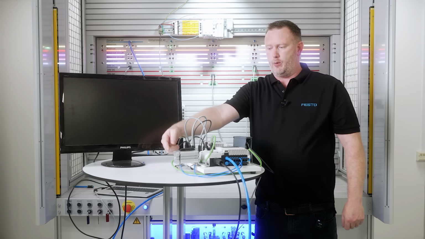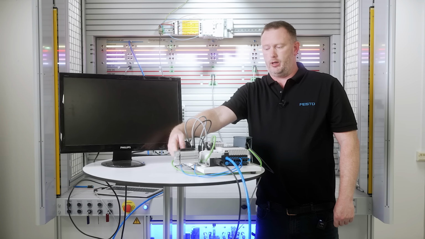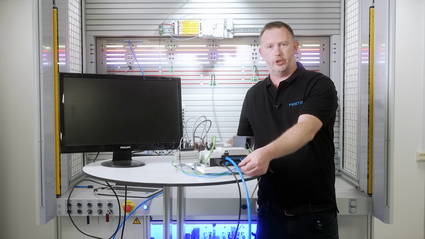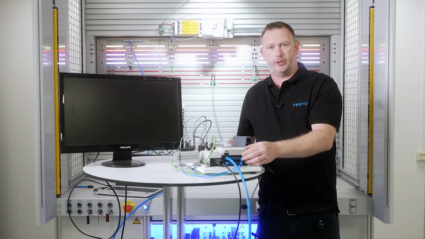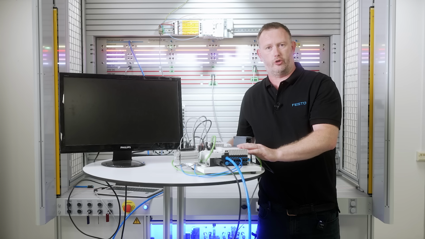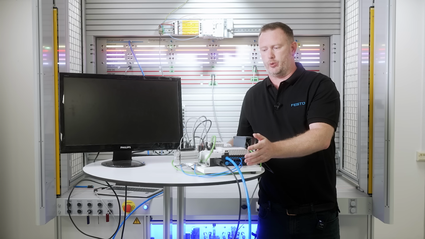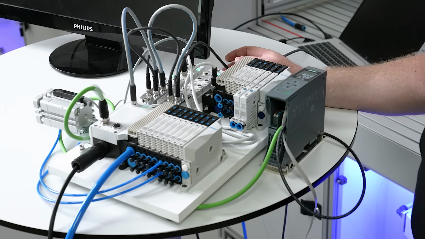On the rig here we have a pneumatic cylinder. From this cylinder we have the pneumatic tubes. These tubes are feeding into our valve terminal, and by controlling this valve terminal we can actuate the cylinder. Now with everything connected, we're ready to move on to the software configuration.